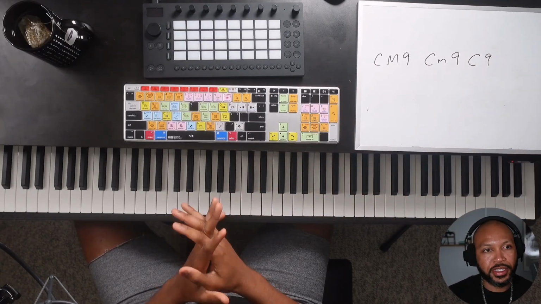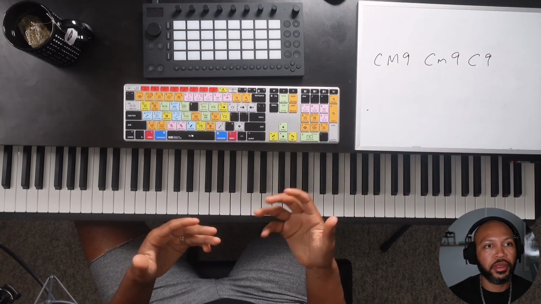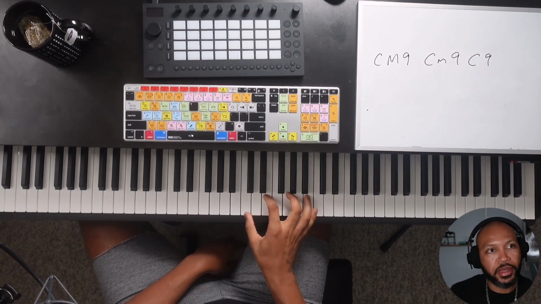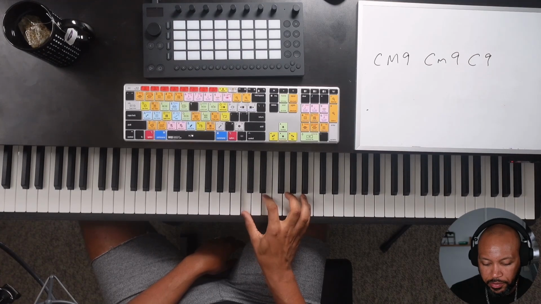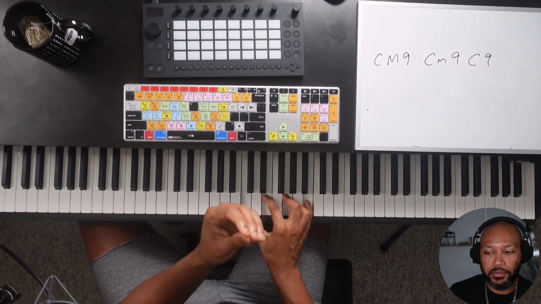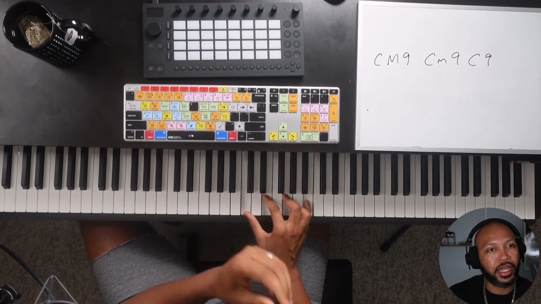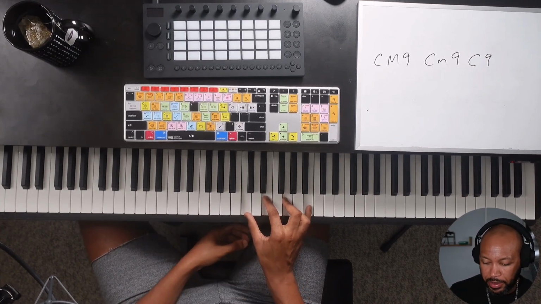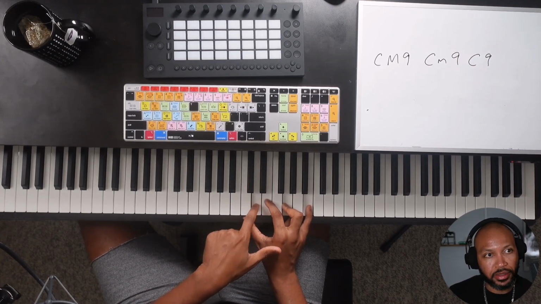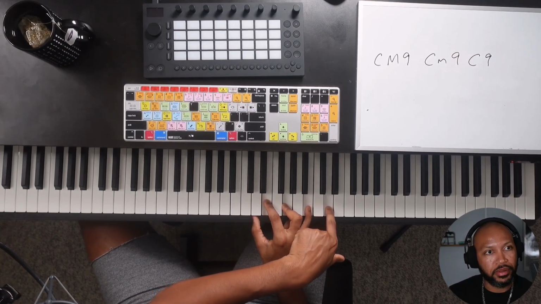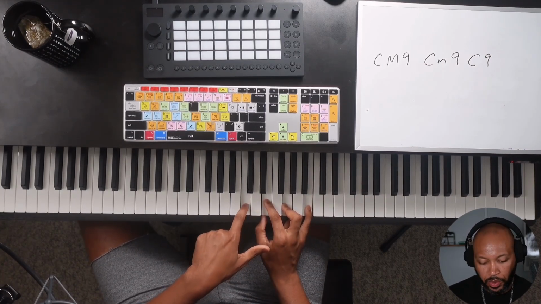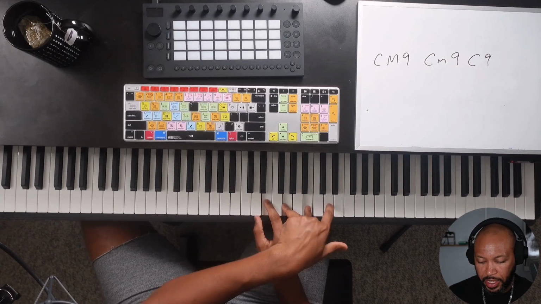So C major 7 chord, let's refamiliarize ourselves with the C major 7. This is a C major 7 chord. We talked about it on the channel already. Now, in order to create a C major 9 chord, we have to add a 9 on top of this. How do we add a 9 on top of this? Well, a 9 is actually the same as a second, but an octave up. That's what a 9 is. It's a second. And why is this a second? Because 1, 2. So it's a second, but an octave up.